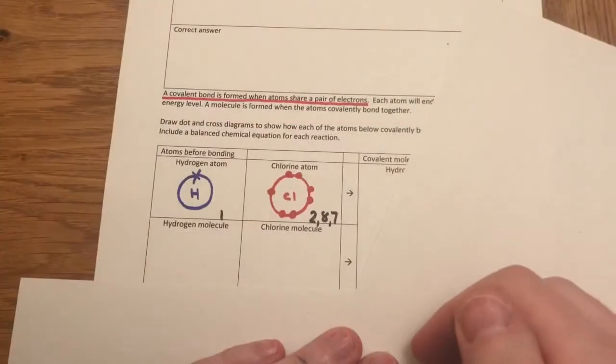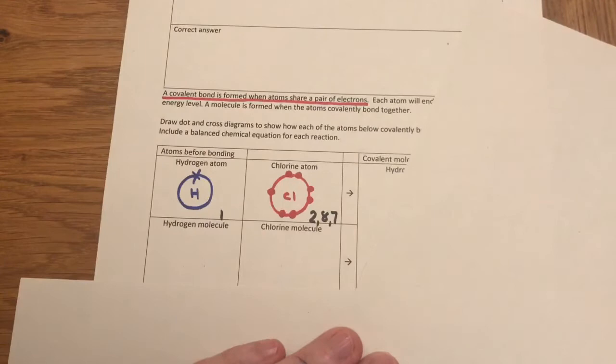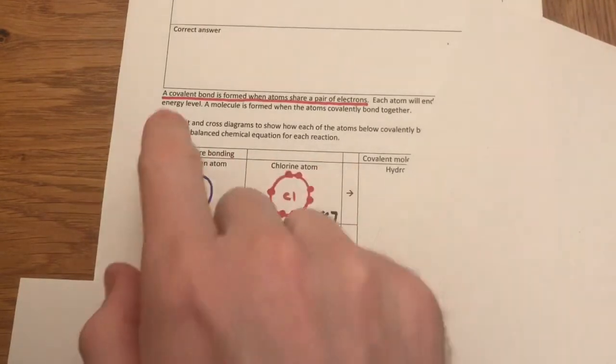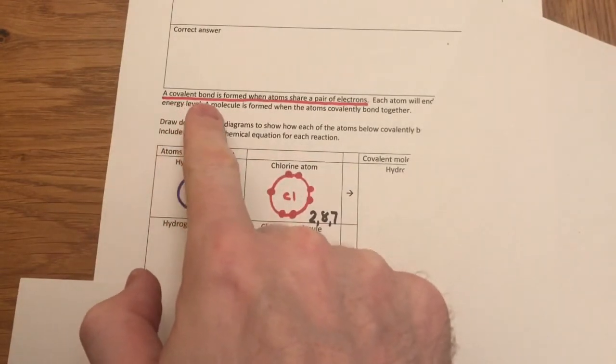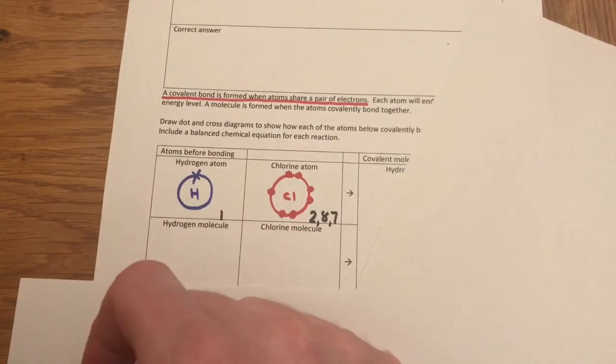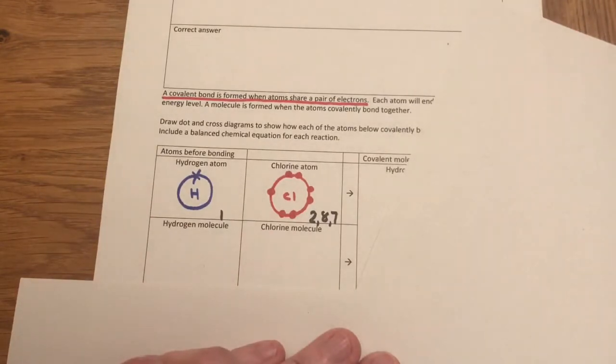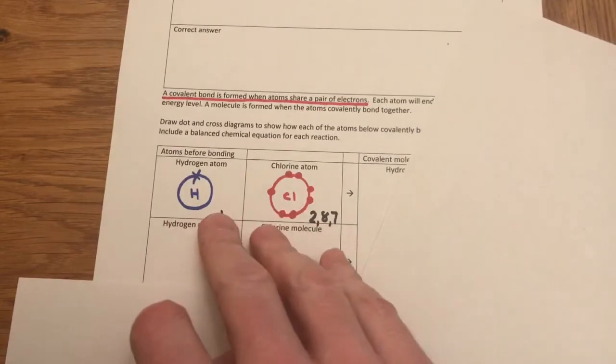Okay, in this video we're going to have a look at covalent bonds to form molecules. Before we do this, let's just remind ourselves of a key idea, core knowledge. A covalent bond is formed when atoms share a pair of electrons. So we're looking to make these bonds that are going to be shared pairs of electrons in order to become stable.